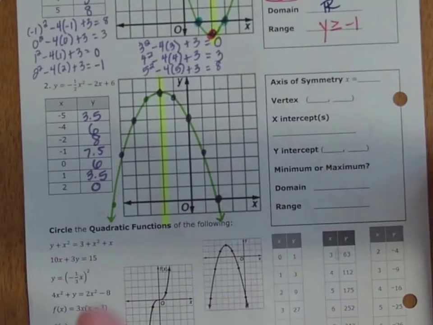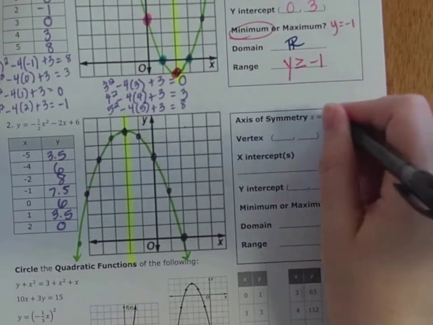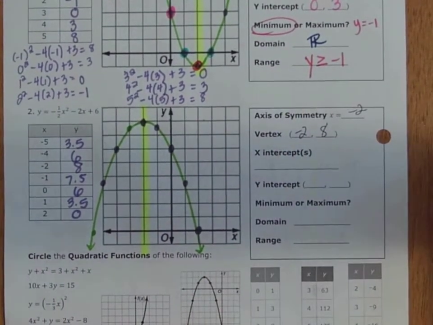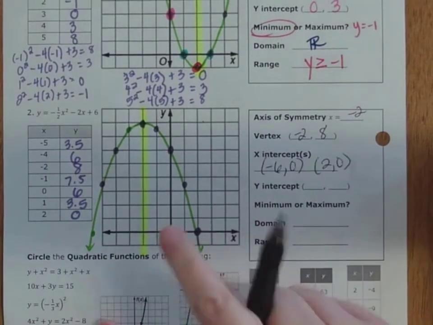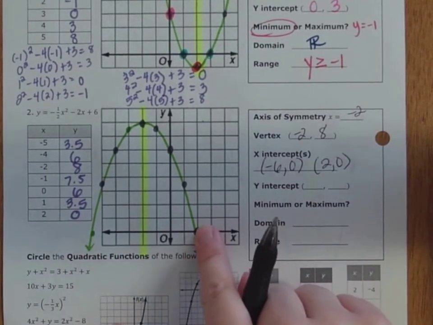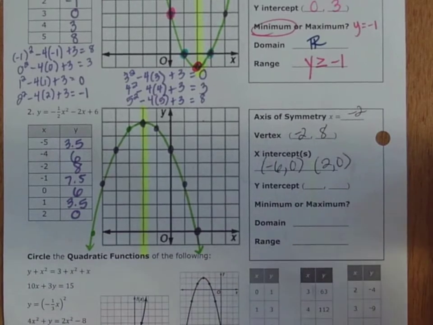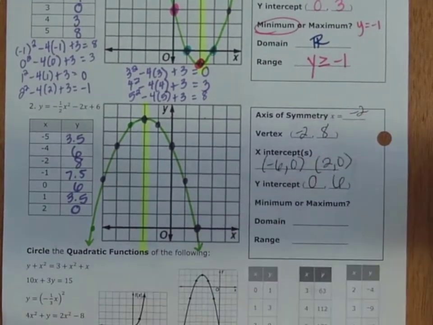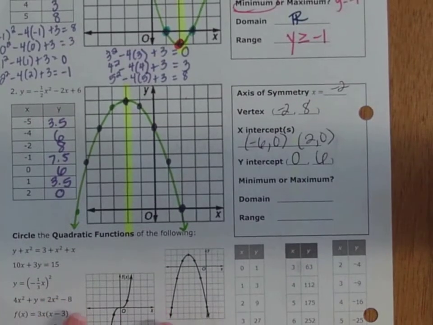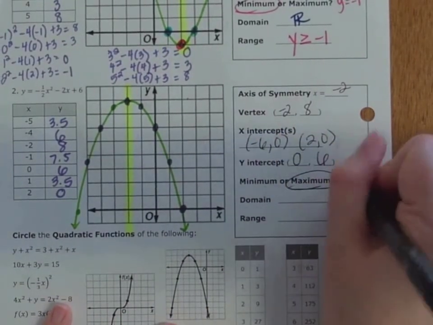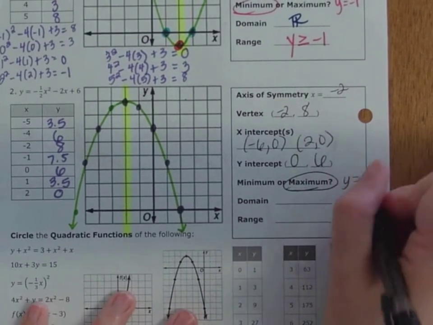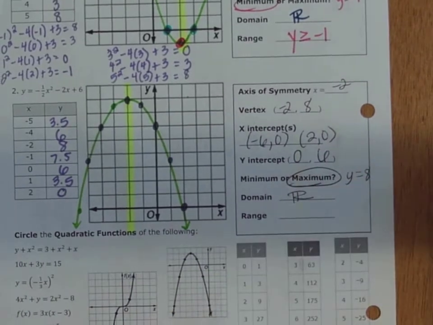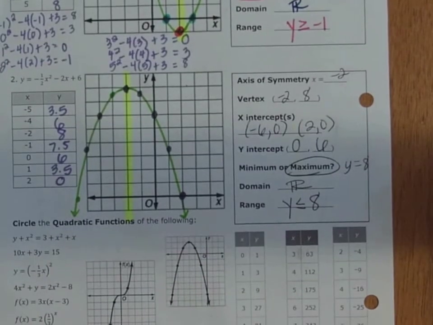Okay, what's my axis of symmetry? X equals -2. What's my vertex? -2, 8. Where are my x-intercepts? -6, 0, and -2, 0. I mean +2, 0. What's my y-intercept? 0, 6. Does this graph have a maximum or a minimum? Has a maximum. What is that maximum's value? Y is 8. What is my domain? All real numbers. What is my range? Y is less than or equal to 8.